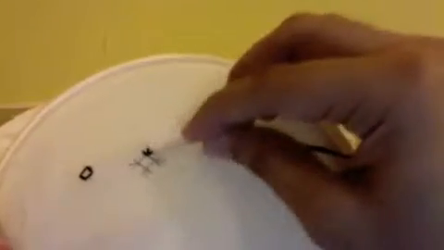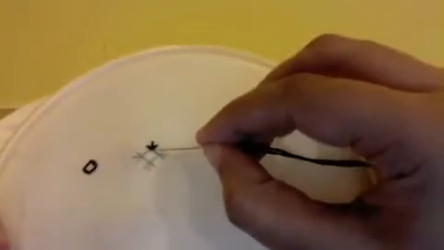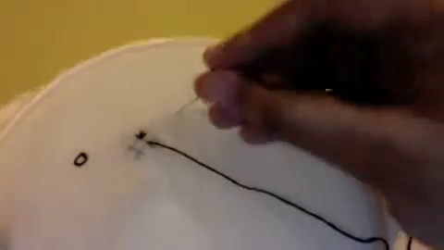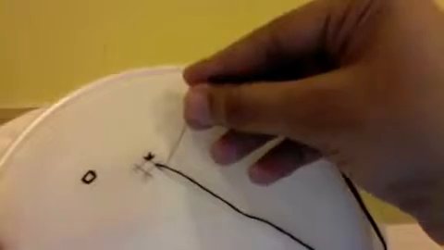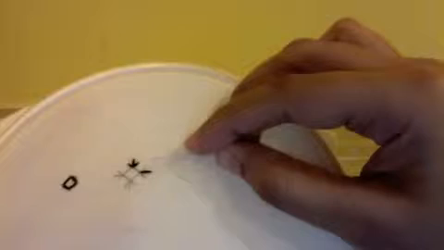Now this whole part of the motif is done, so now we will move on to the next part. You've gone in from here, so now we come out from here and go down from here. Now that you've gone down from here, you will have to go back here.